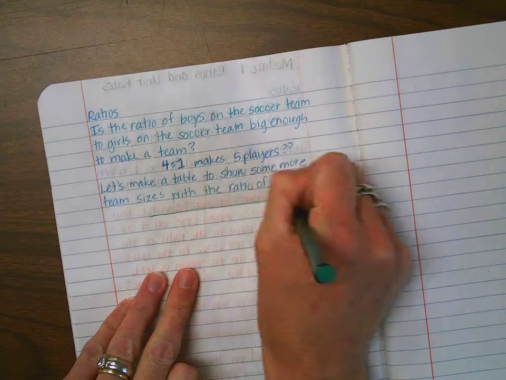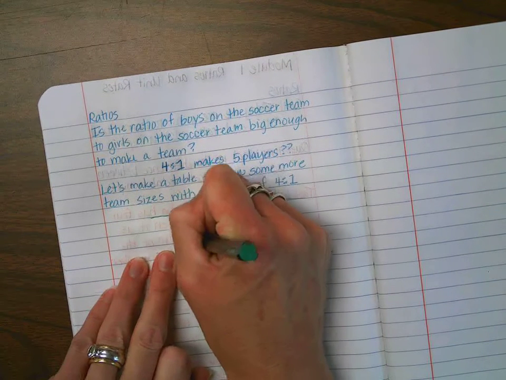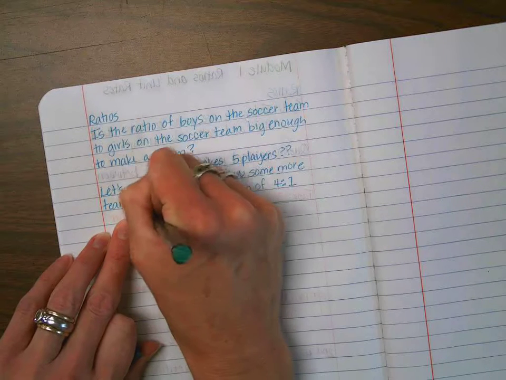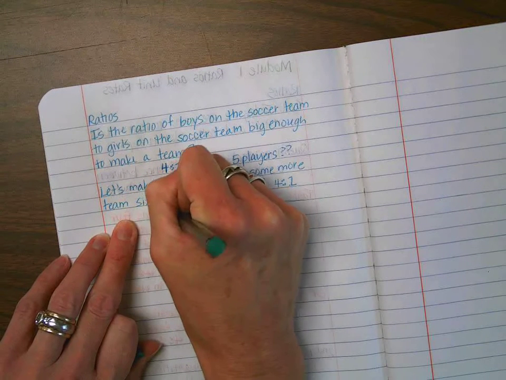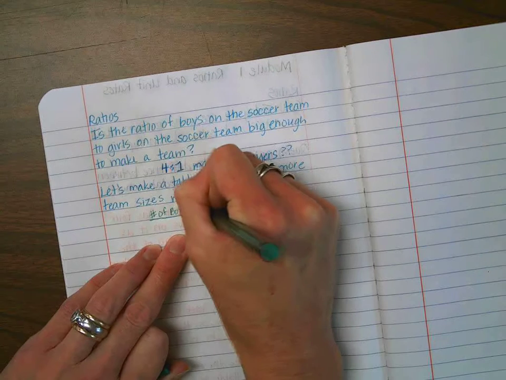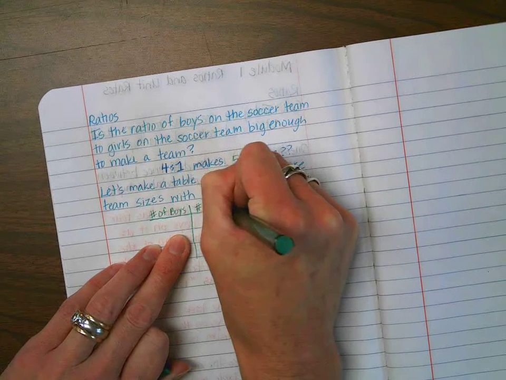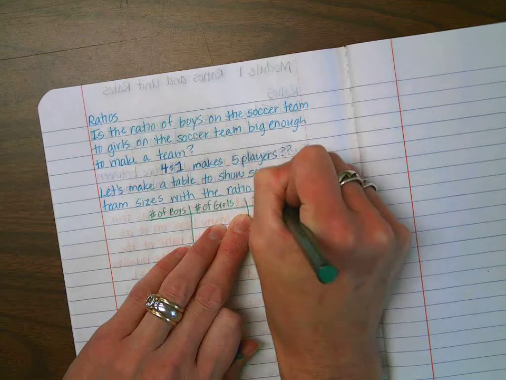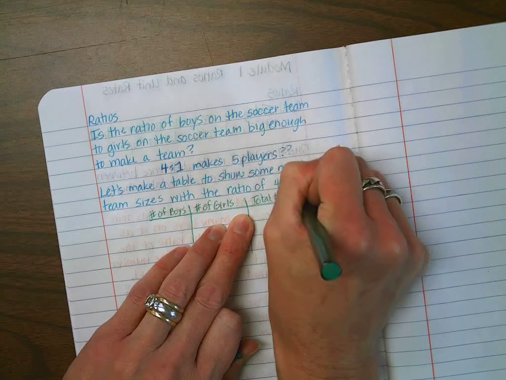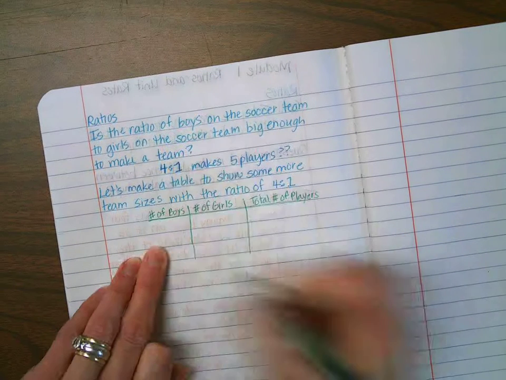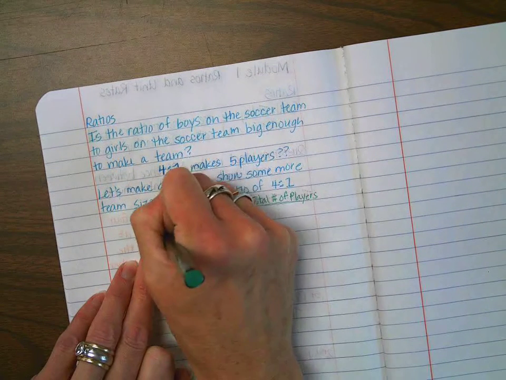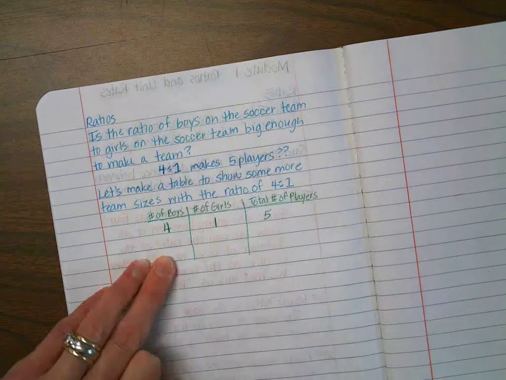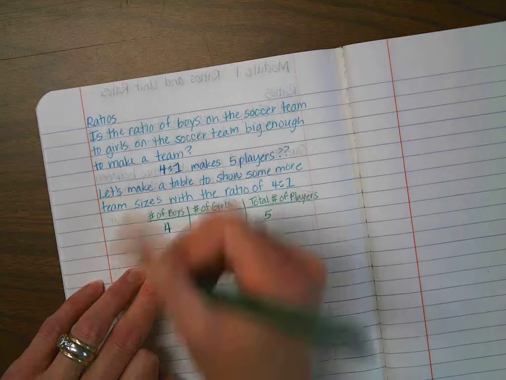We had the number of boys, the number of girls, and the total number of players. So number of boys, number of girls, total number of players. All right, so if we have for every 4 boys, there is 1 girl, that makes 5 players.